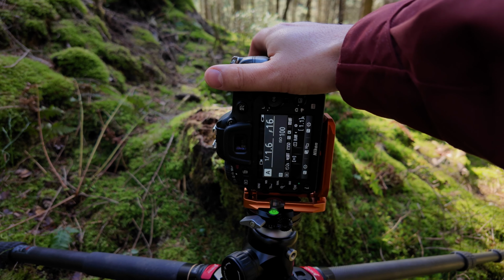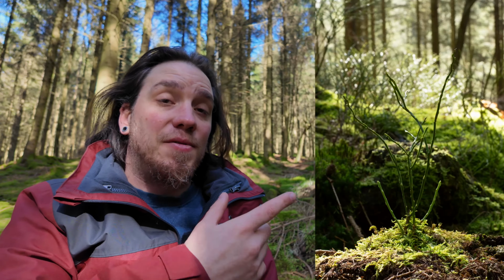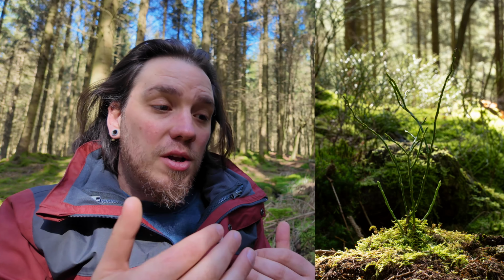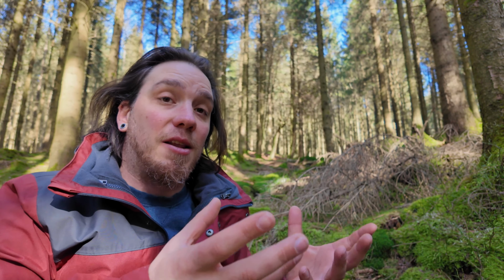Let's go to f16, which is the biggest I can go with this lens. From the f1.8 photo to the f16, what a difference it is to play with that f number. If you combine our shutter speed and that f number, you can start playing with those two elements. But first, quickly, we're going to learn about ISO, the third element of our photography journey into the manual mode.